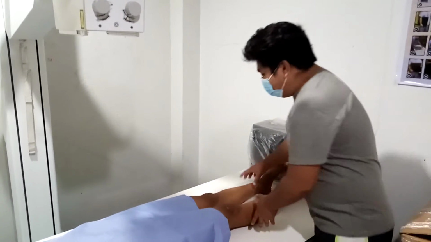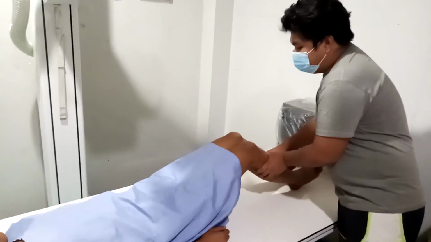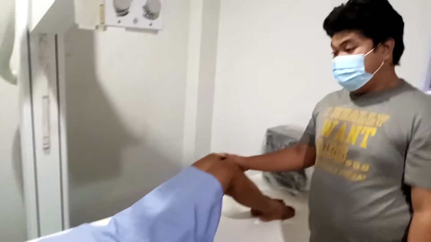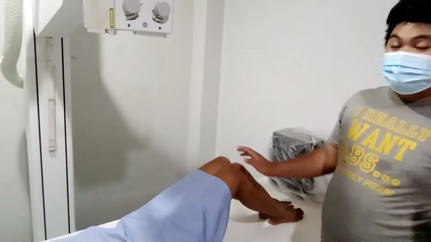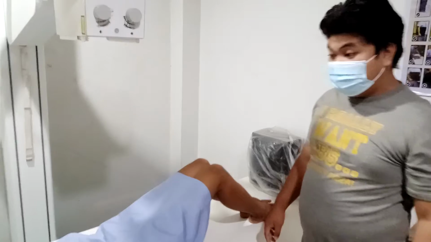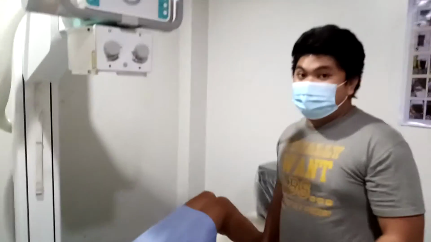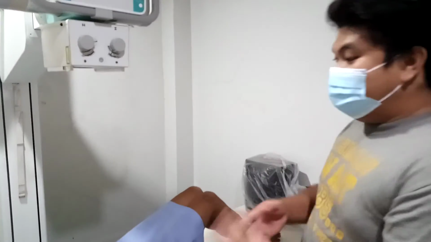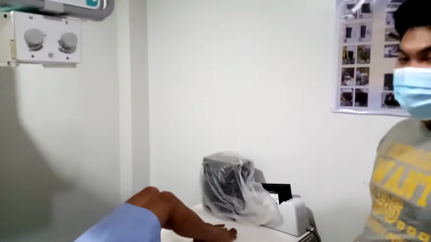So if you're going to flex his hips and knees, you're going to decrease the lordotic curvature of the patient. So the back of the patient will be in a straight line, or straight na siya.